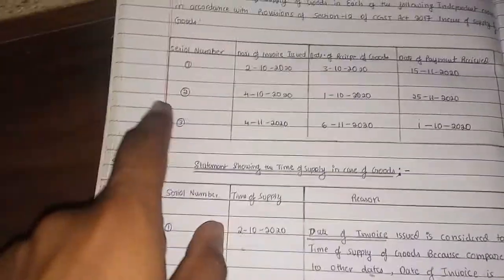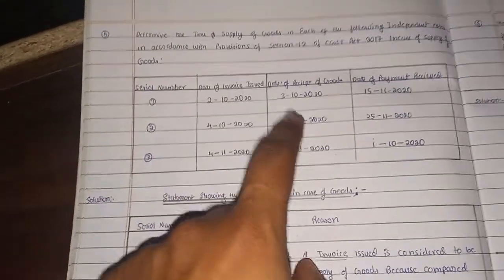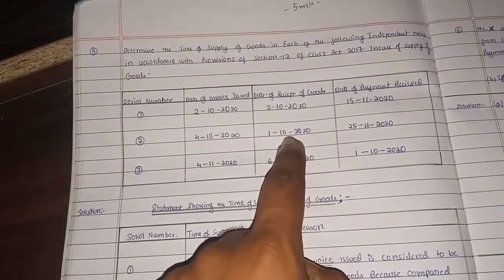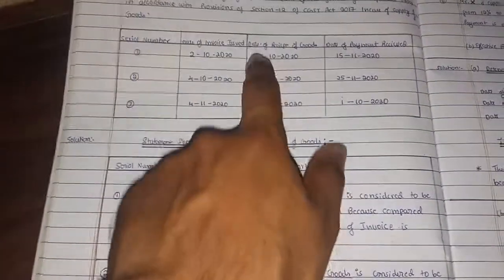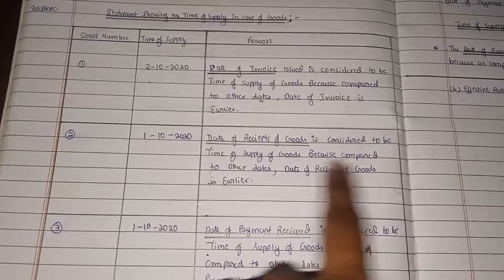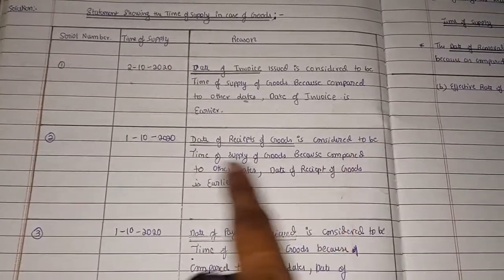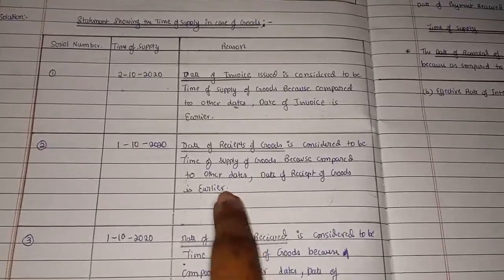Okay, when I consider row 2, I easily came to know that 1/10/2020 is the earliest, because as compared to these two dates, this is earliest. So when this is earliest, it is date of receipt of goods. Okay, so 1/10/2020, date of receipt of goods, is considered to be the time of supply of goods because compared to other dates, date of receipt of goods is the earliest.